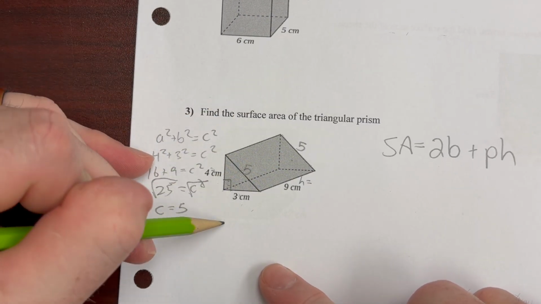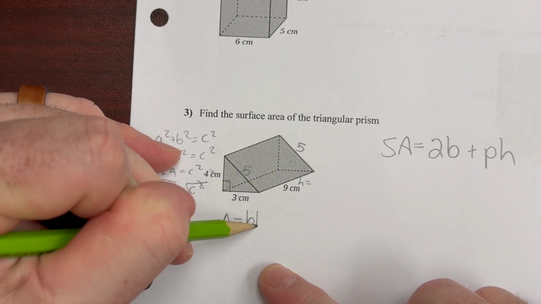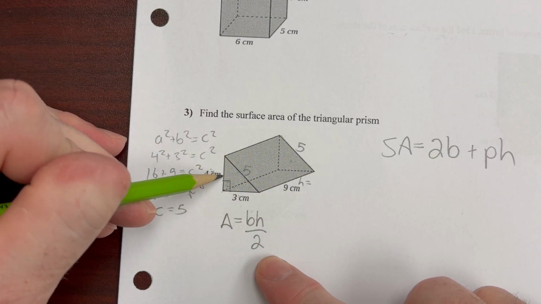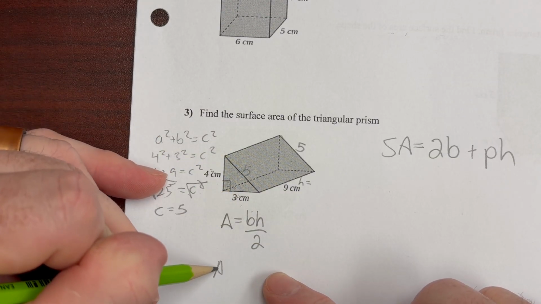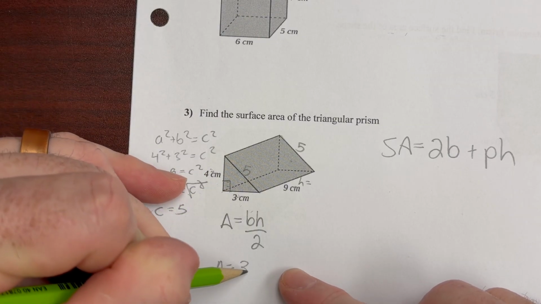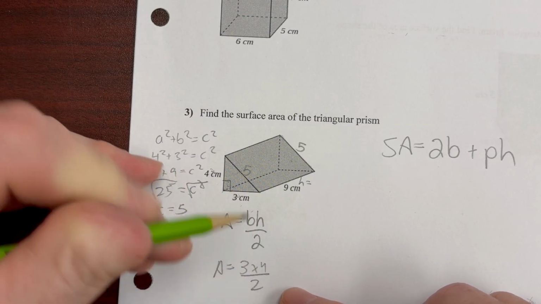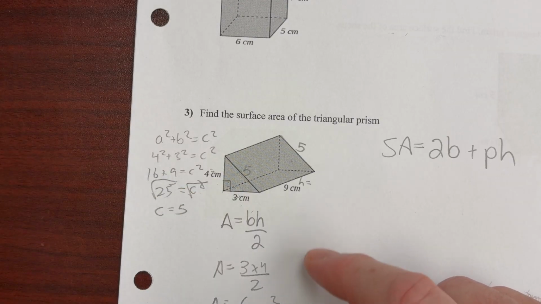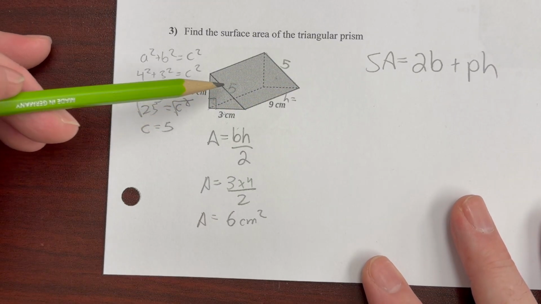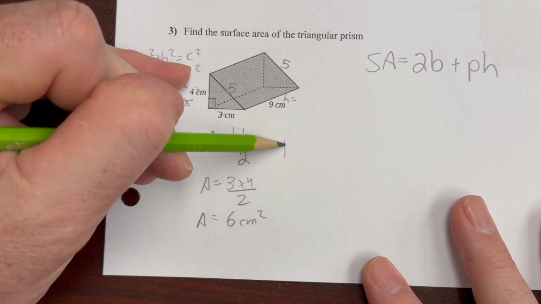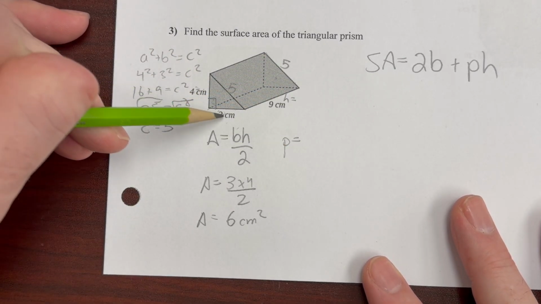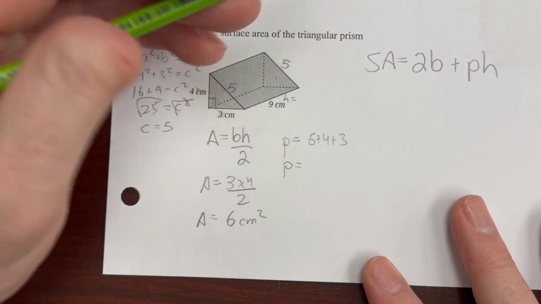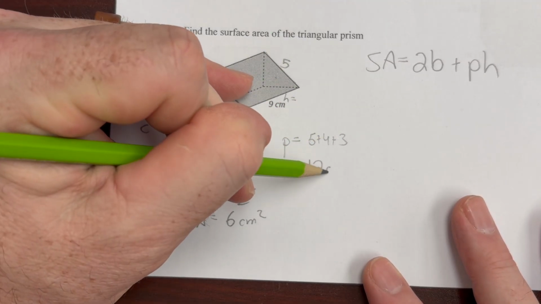Let's do the area first. The formula for a triangle is base times height divided by 2. Remember, our base and height are perpendicular to each other, so it's going to be the 4 and the 3. 3 times 4 is 12, divided by 2 is 6 centimeters squared. Now I can do my perimeter because I know all three sides. The perimeter equals 5 plus 4 plus 3. 5 plus 4 is 9, plus 3 is 12 centimeters.